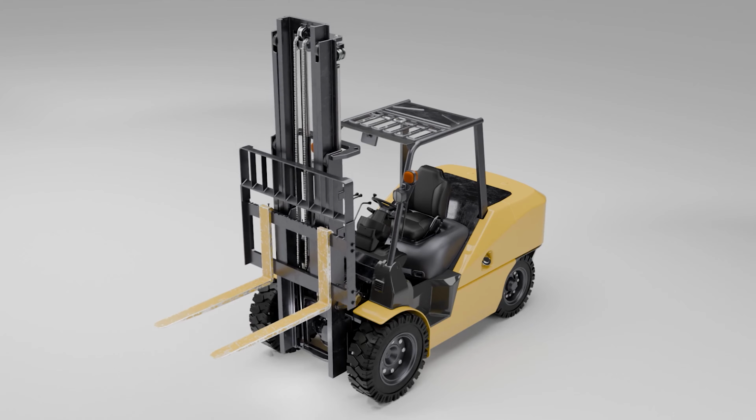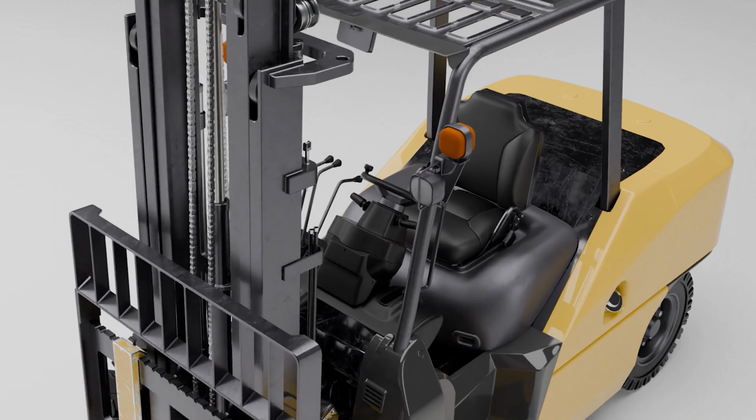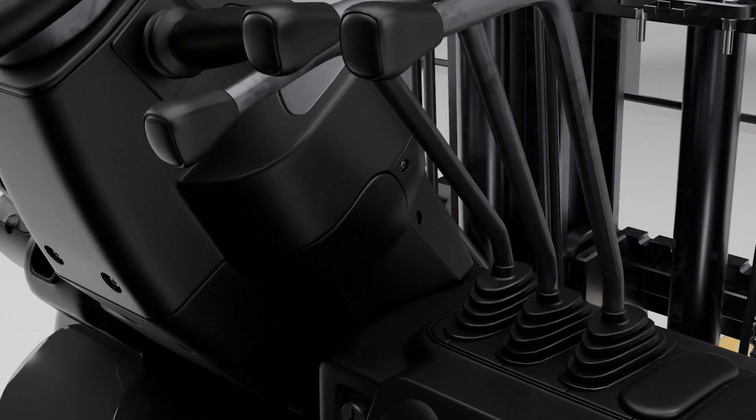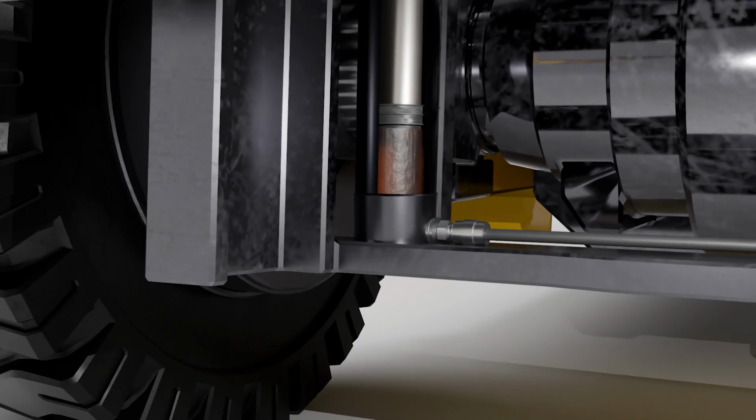Now let's look at what happens when you use lift and tilt at the same time, because this is where the hydraulic system really shows how smart it is. When the operator pulls two levers together, say lift and tilt, the hydraulic valve block decides how to split the pump's flow. On most forklifts, the lift circuit gets priority, so even if you're tilting the mast, the system makes sure the lift cylinders still get the pressure they need to keep raising the forks.